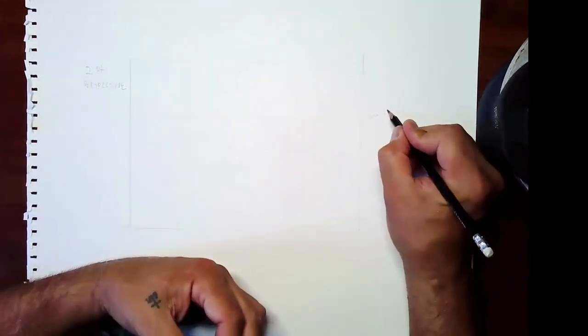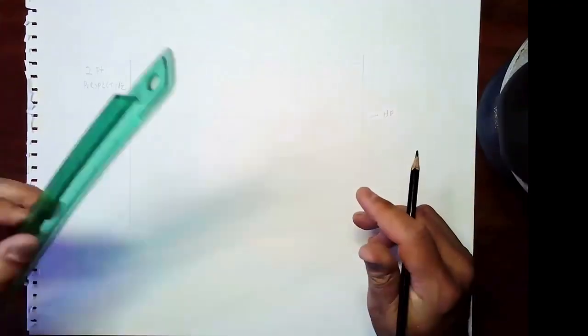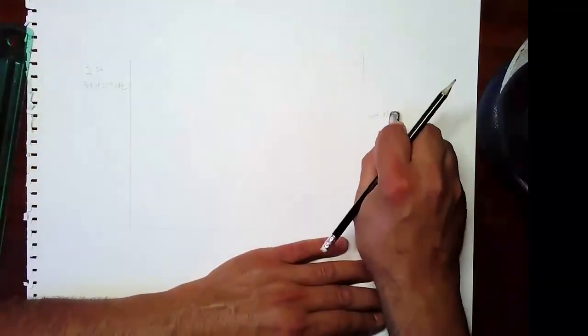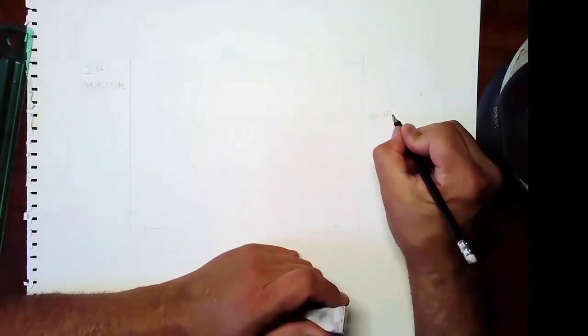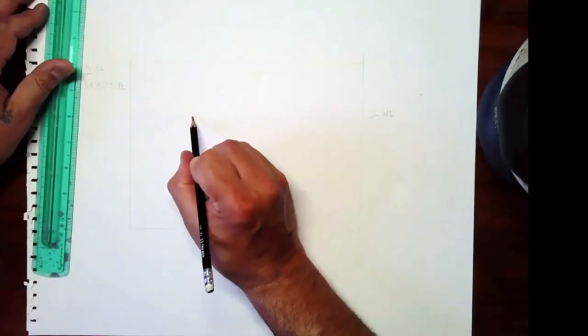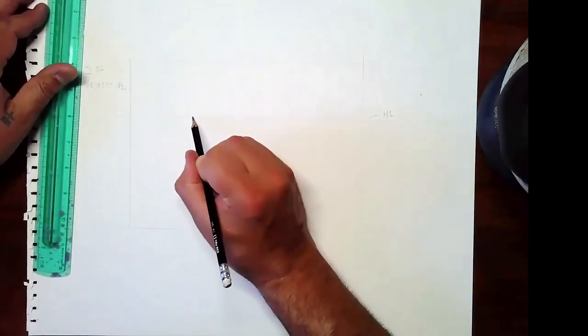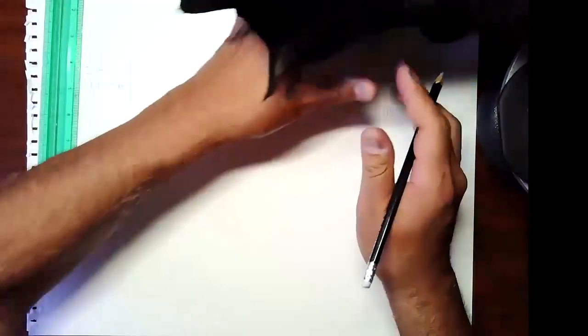And this is the horizon line. I was going to put HR for horizon line. Okay, horizon line right there. And on this one, I'm going to have 2 points that are going to be my vanishing points.